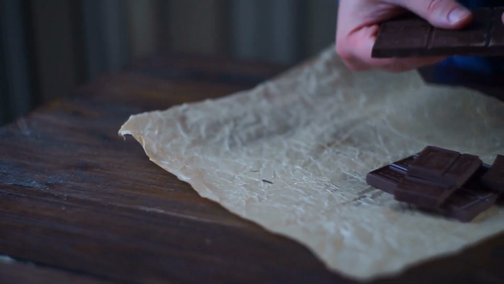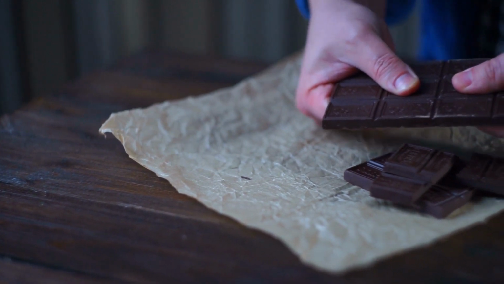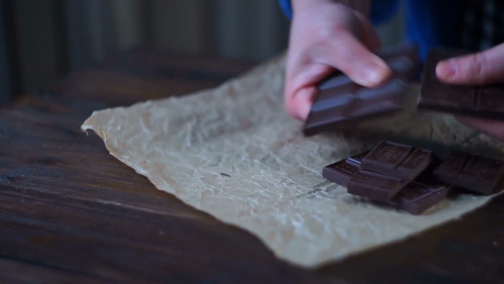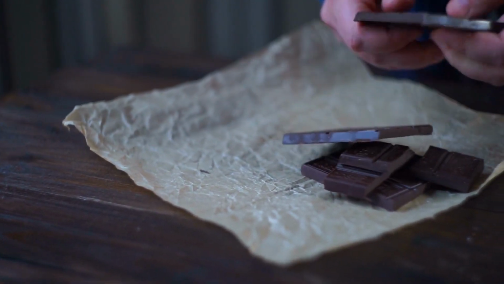You know those bars that say 65%, 75%, 90%? That's how much cocoa is in those dark chocolate bars. I would want you to try to stay at 80%, 85% or higher. I mean, I could say 90%, but I think if you're at least 80%, you're getting a lot of catechins, you're getting a lot of polyphenols in your chocolate.